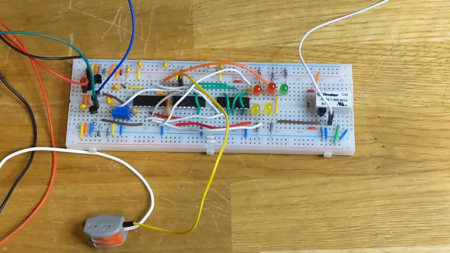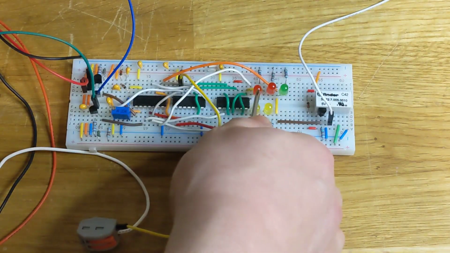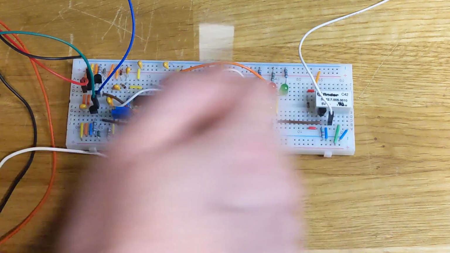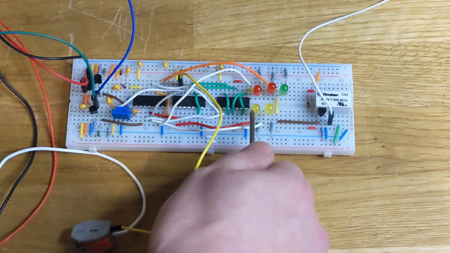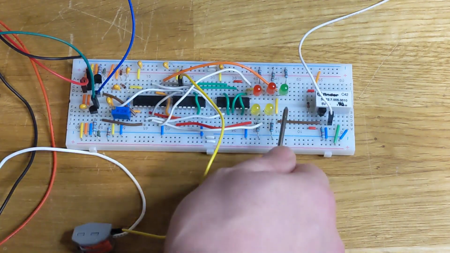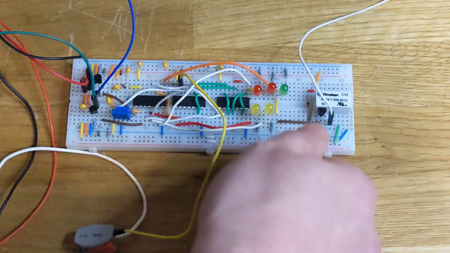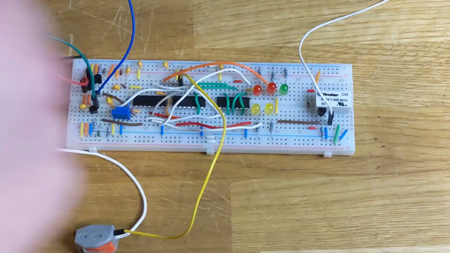These LEDs show the state of the system. This red one shows the emergency stop status, and this one shows the lockout status. The first yellow pin shows the charge pump status, and the second shows the enabled status. Finally, the green LED shows the gate output.